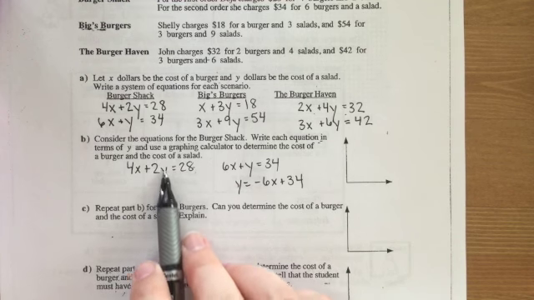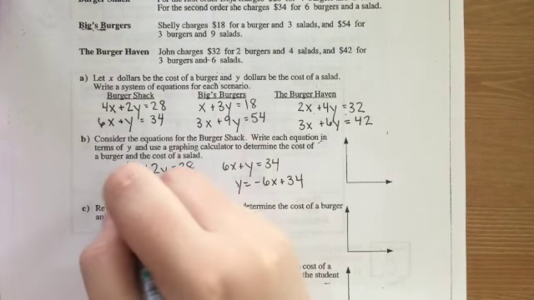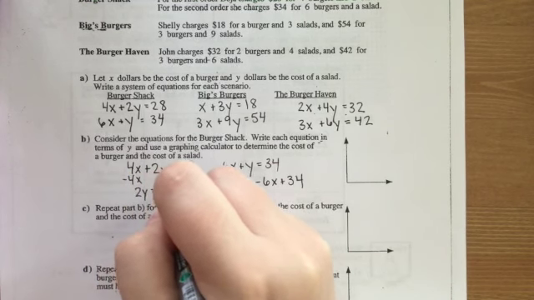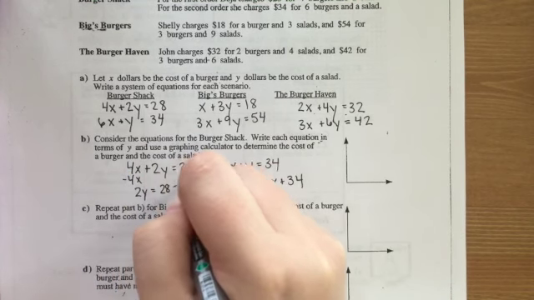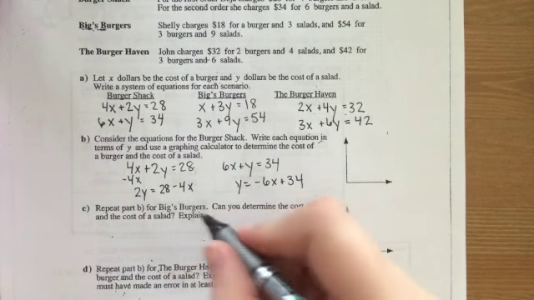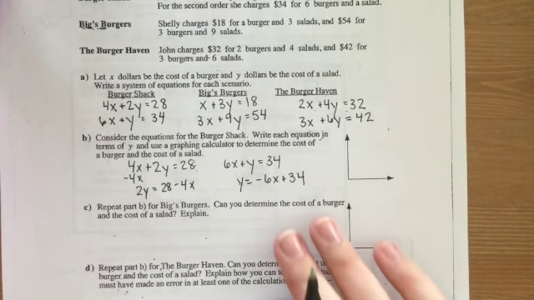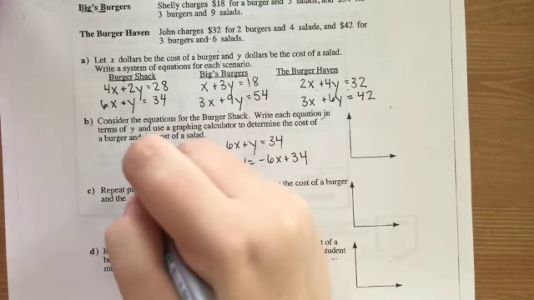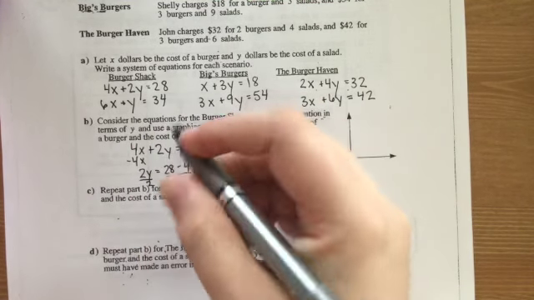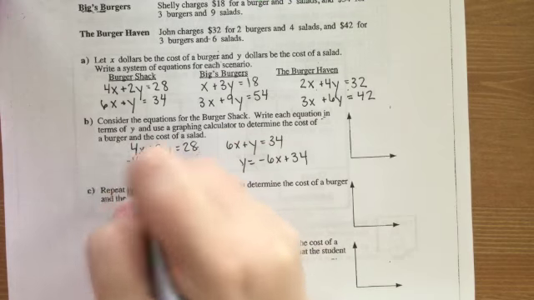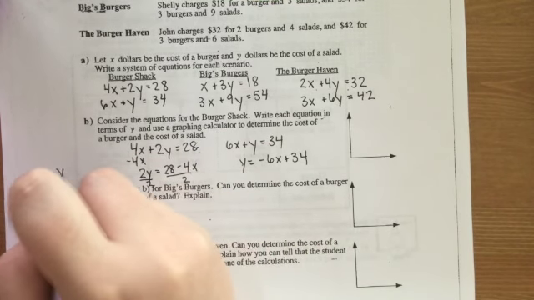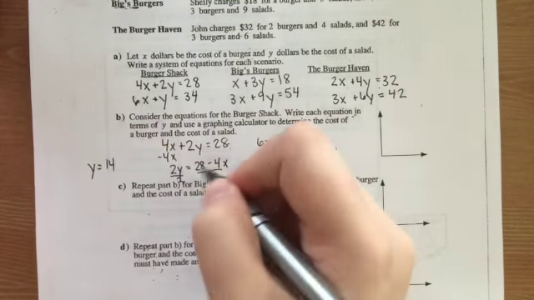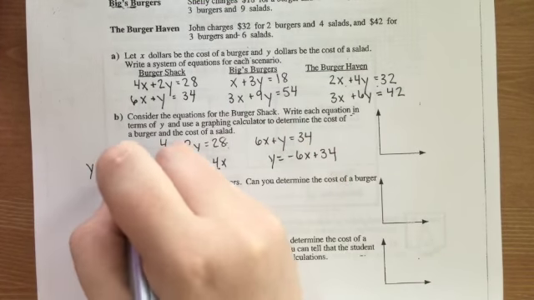Over here, I'm going to keep y and take away the 4x to the other side, so I got 28 minus 4x. It doesn't matter here because I'm not looking at slope-intercept form, so the order is not crucial. I'm going to divide both sides by 2, and I will get y equals 28 over 2 is 14, 4 over 2 minus 2x.